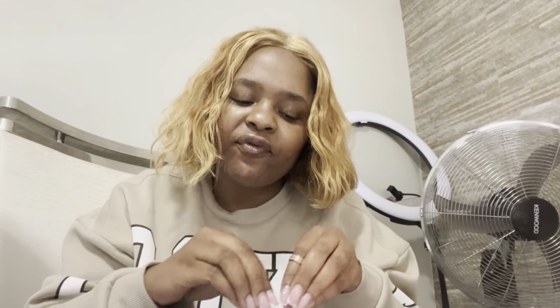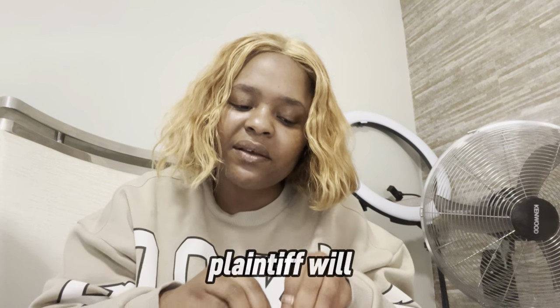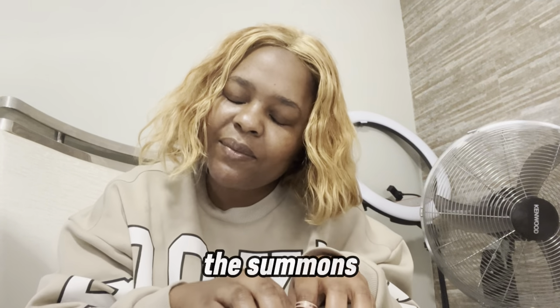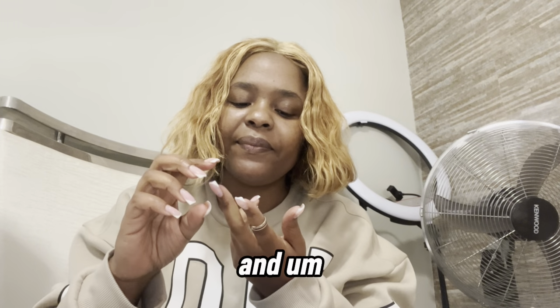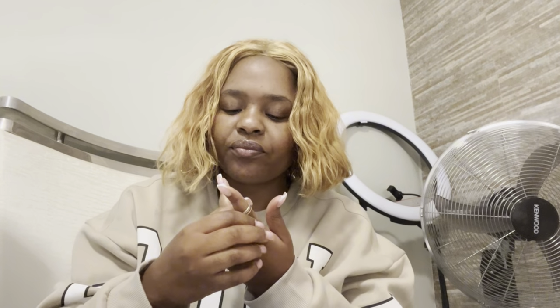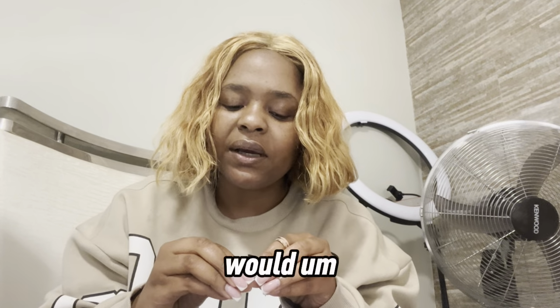So you have your plaintiff and your defendant. So your plaintiff will issue a summons. In the summons, there's two types of summons. There's a combined summons and there's a simple summons. Let me not say two, let's say three, because then there's also the provisional summons. So these are three different types of summonses that you need to understand the differences between.